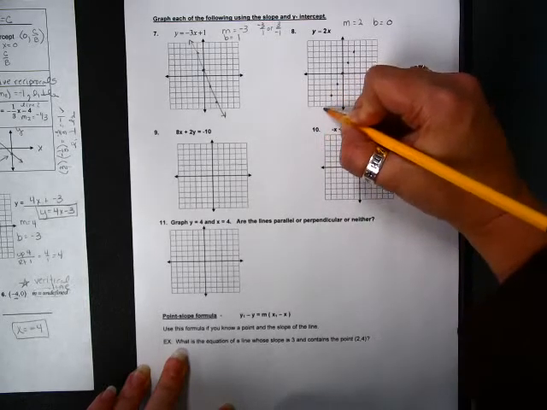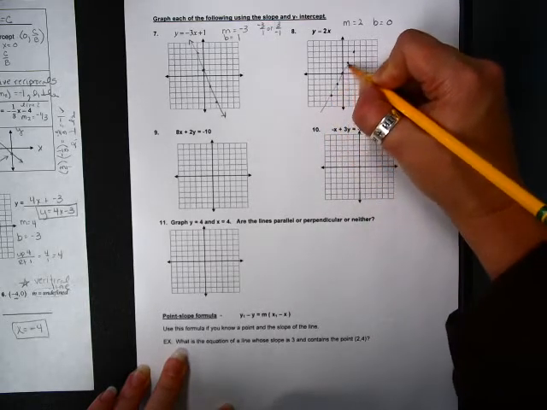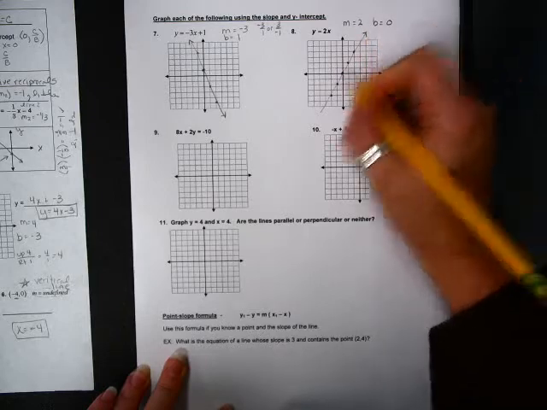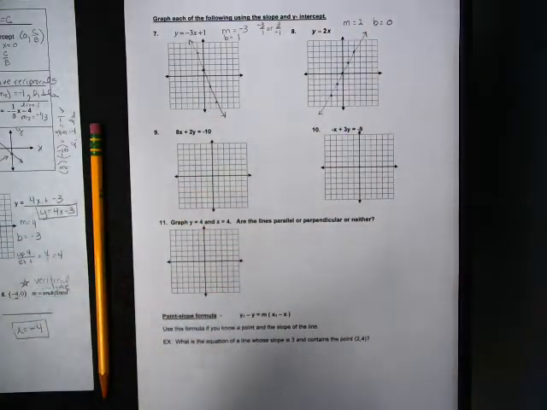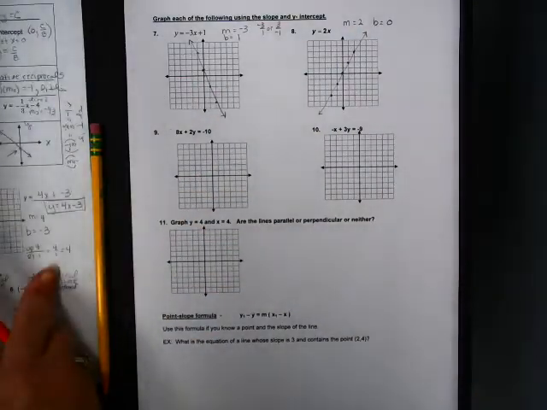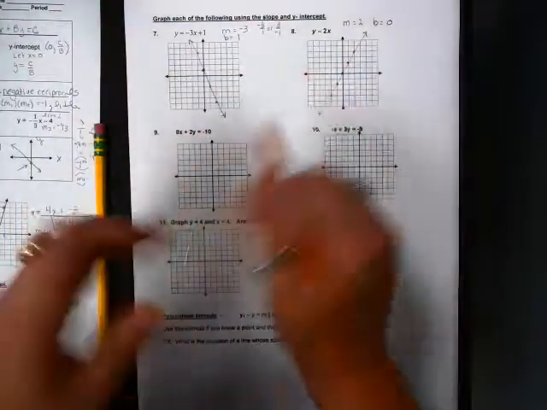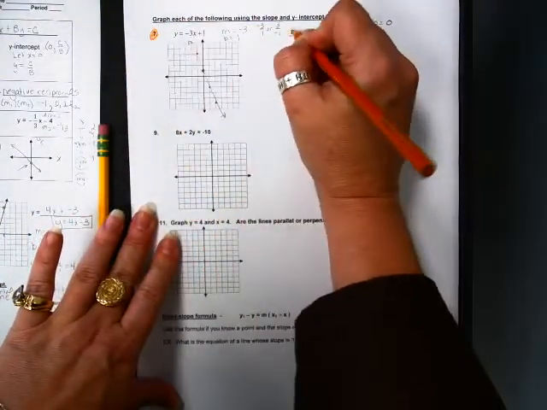So here, connecting all my dots, there's my line. And again, that's also in orange because that was using the slope-intercept form. So this one's orange and this one's orange.